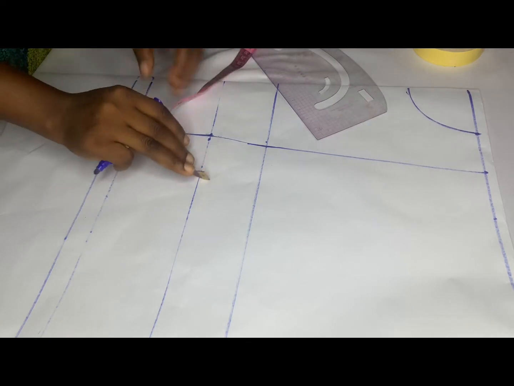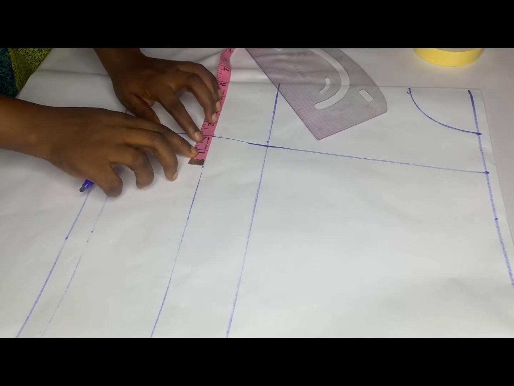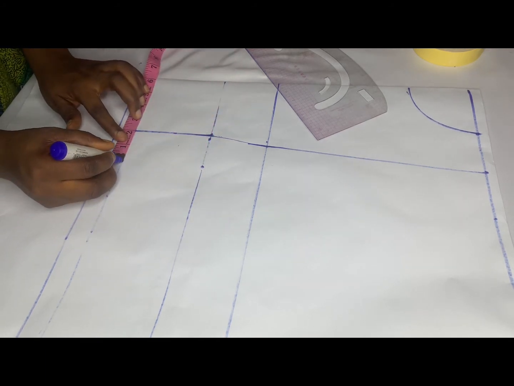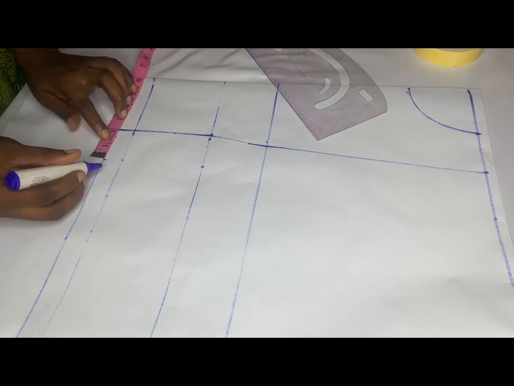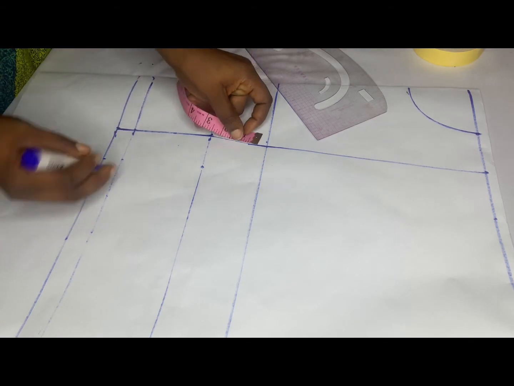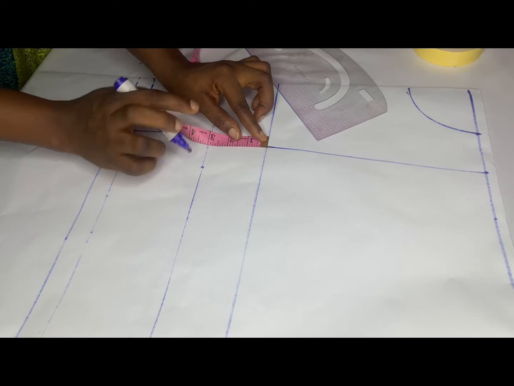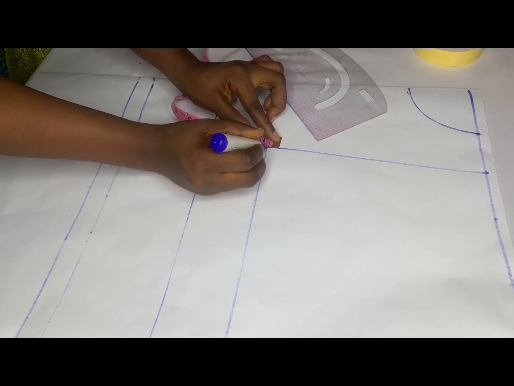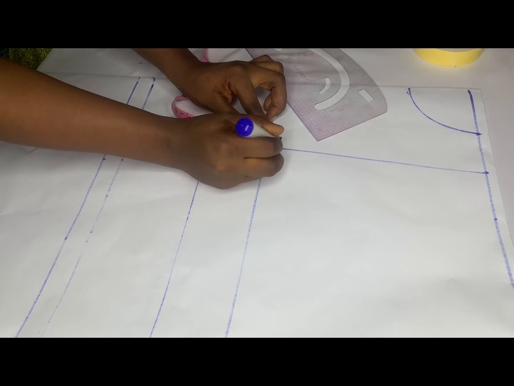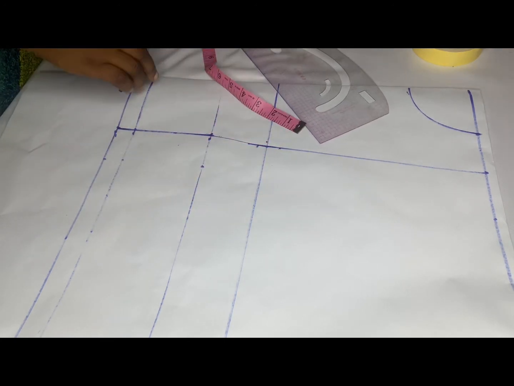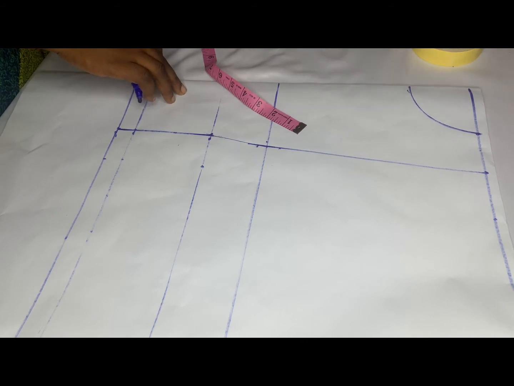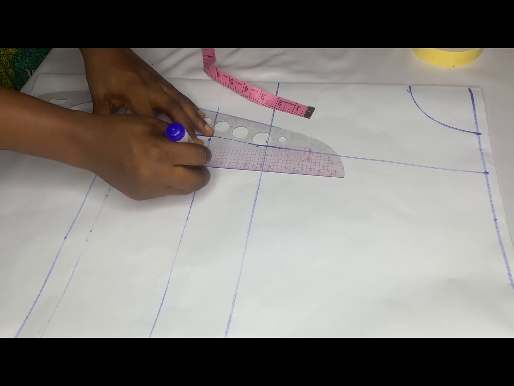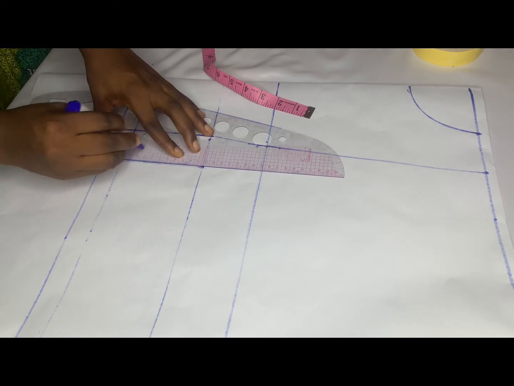Then after that, I will go in. I'll mark 2 inches from my under bust down to my waistline, so to form my dart. Then I'll come down with half an inch on my nipple, go up by half an inch. It makes my bust not to be pointing. It will make it not to point after sewing it.